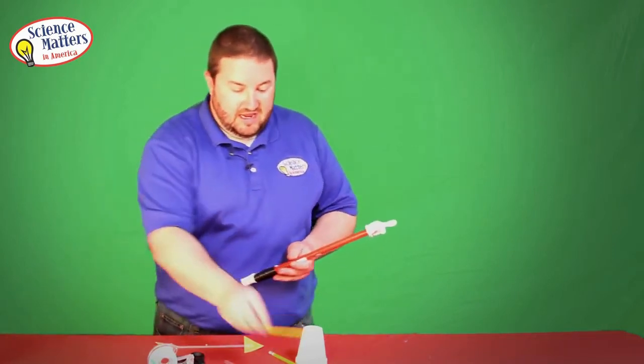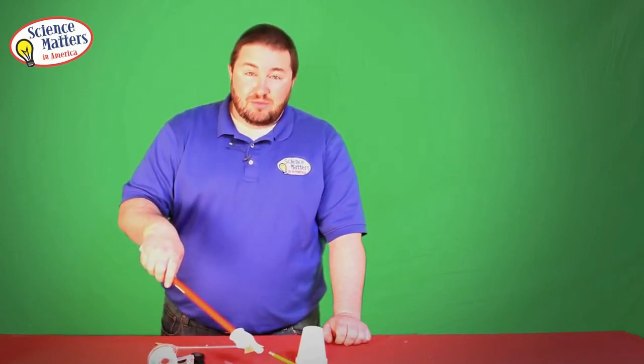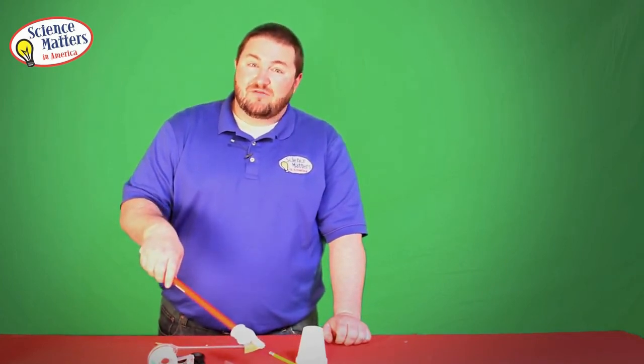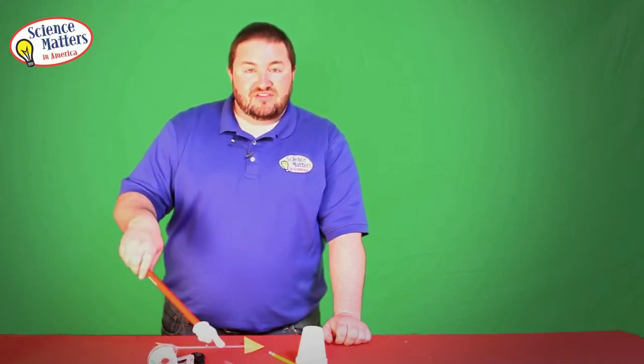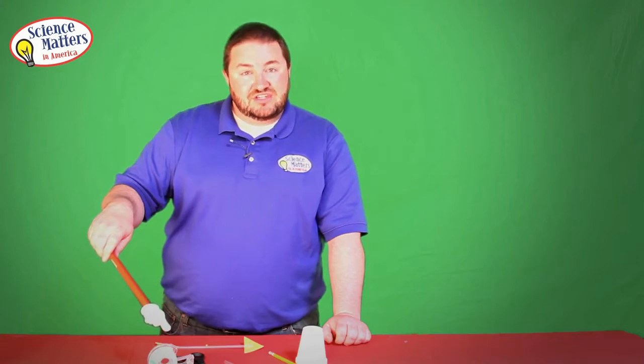Students will also need an unsharpened pencil. We'll need a straight pin, which is pretty small. We're also going to be very careful with those. We're going to talk about those again in a minute. We'll need a straw, a pair of scissors, a little bit of Scotch tape.